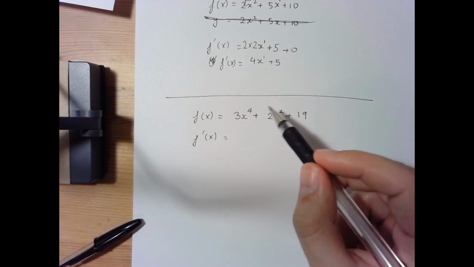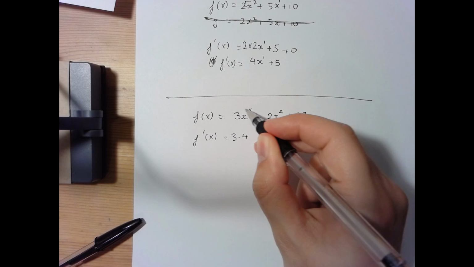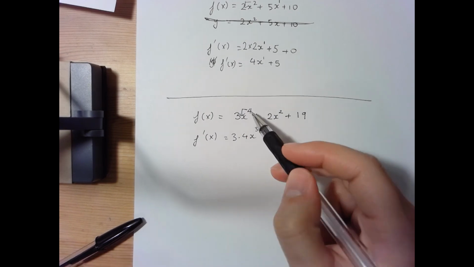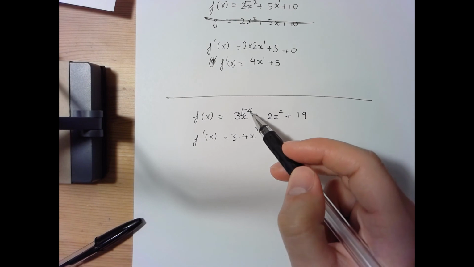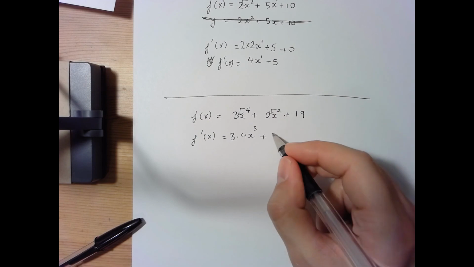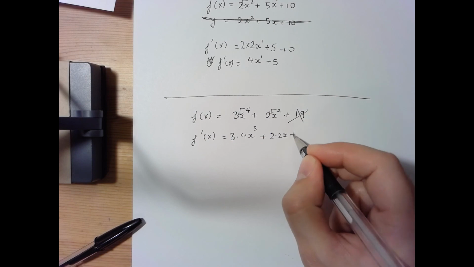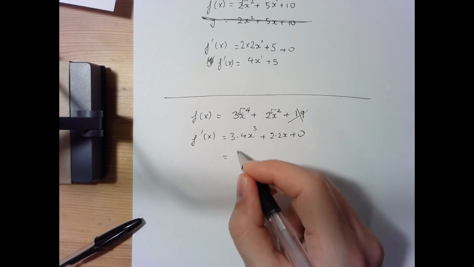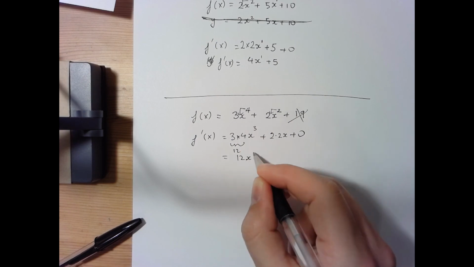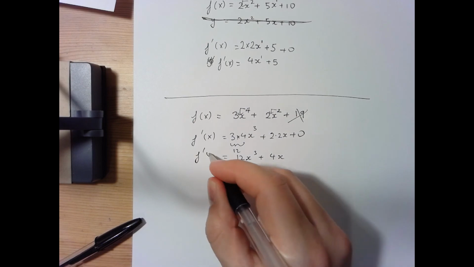So firstly, our 4 goes down, right? So we get 3 times 4 x cubed, because our power of 4 goes to the power of 3, and then the 2 goes down as well, so we get 2 times 2x, and then all constants go away, as I said, plus 0. So we end up having, this is a 12, right? So 12x cubed plus 4x, and that's our first derivative.